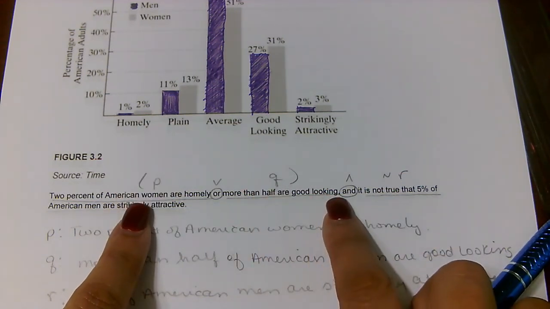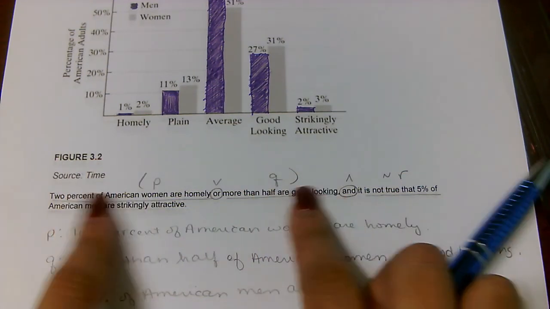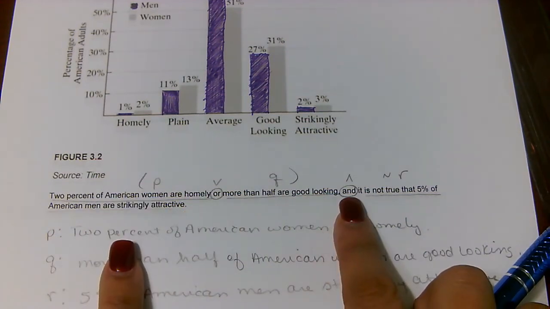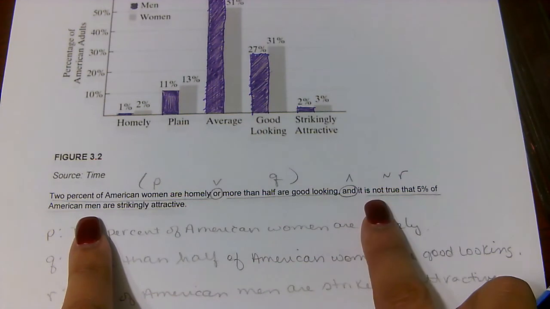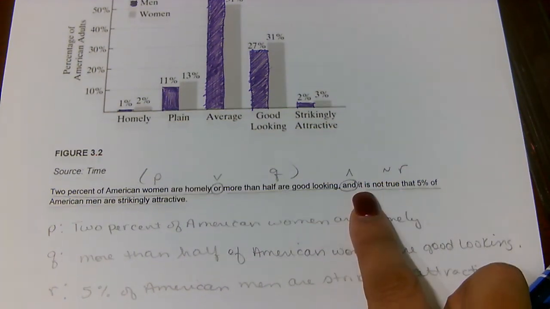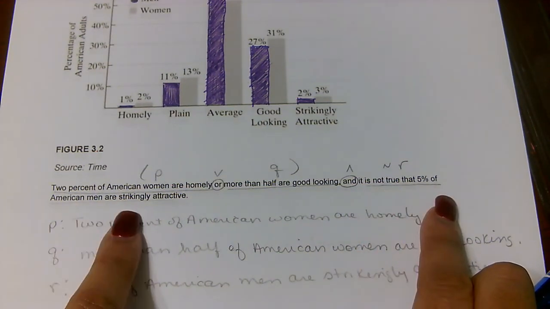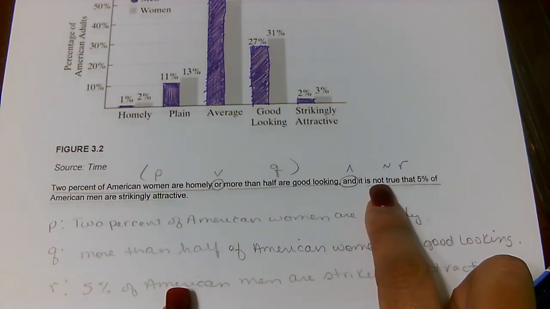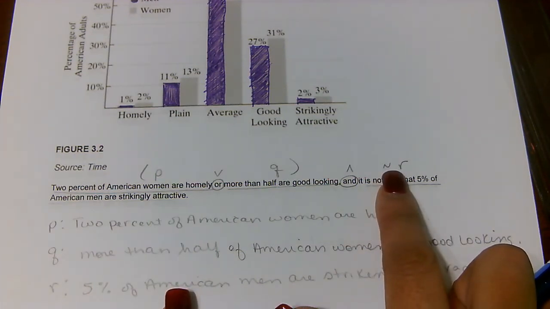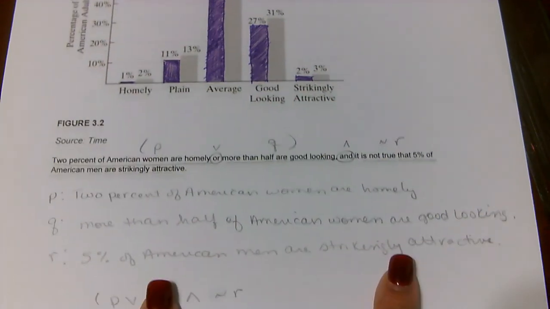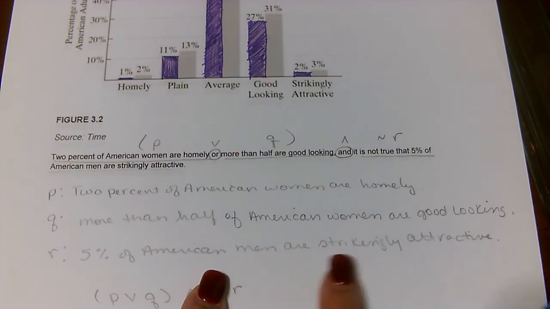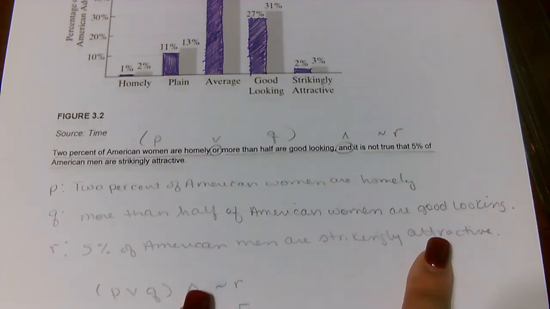Okay, there's our comma, so that means these two statements are going to go together with the or in between. Here's our and. This is by itself. This has to be R. It is not true that 5% of American men are strikingly attractive. Because it has that word not, I went ahead and used a little not sign. Okay. So the opposite of that is 5% of men are strikingly attractive.